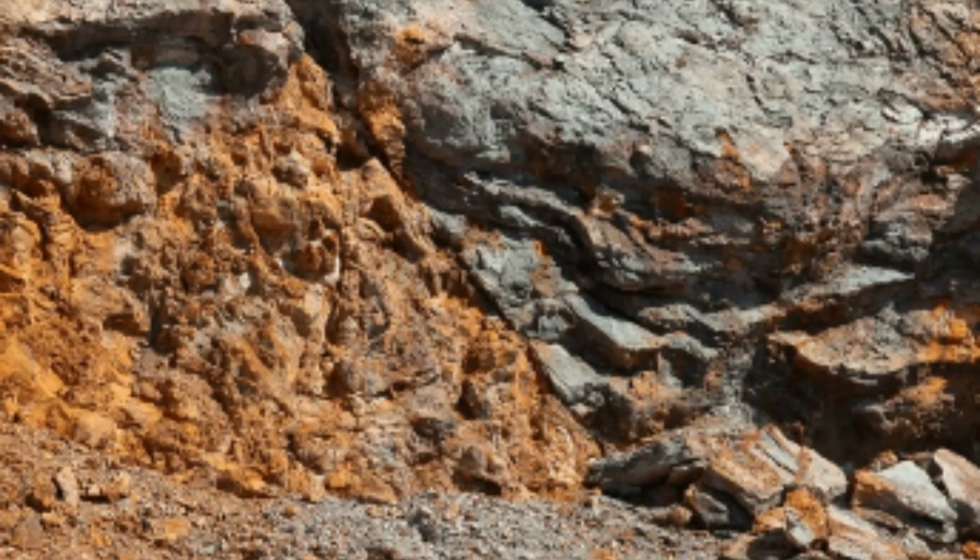Copper ore deposits are critical resources for the production of copper, which is essential for electrical wiring, plumbing, and numerous industrial applications. The extraction and processing of copper from these deposits involve mining, crushing, grinding, flotation, smelting, and refining.